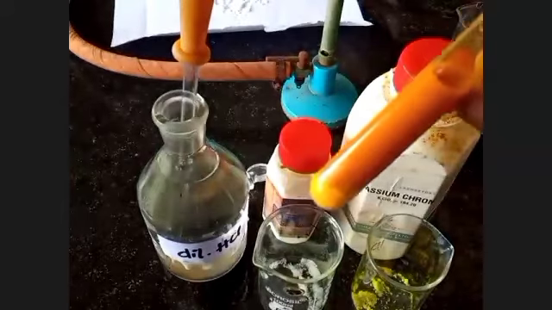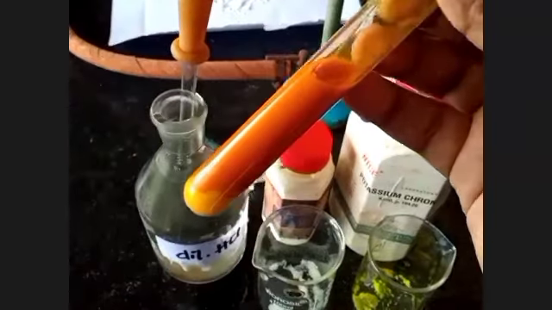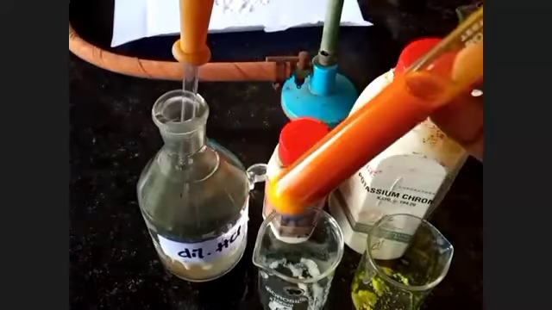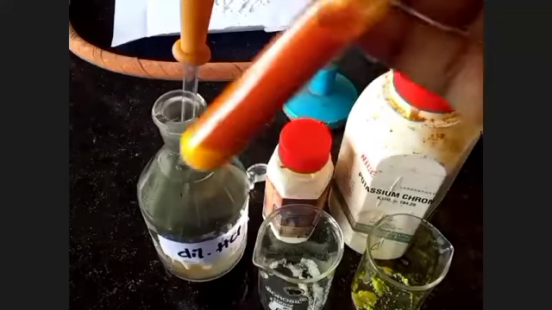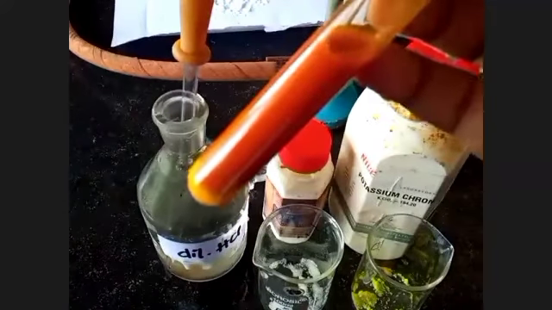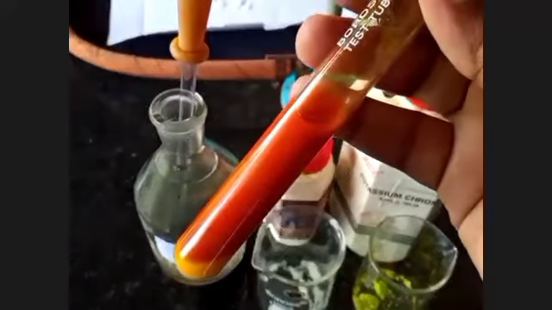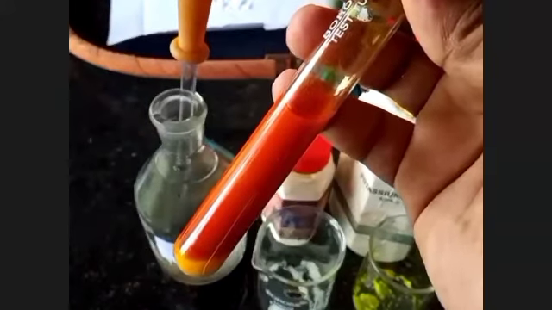Now you see, is there any change? It became orange color. It is not orange actually, it is deep yellow, or what we call raw yellow. Can you follow?